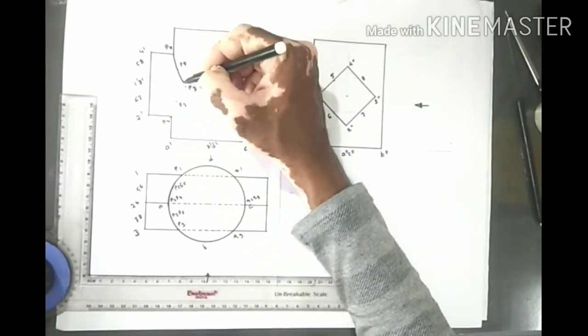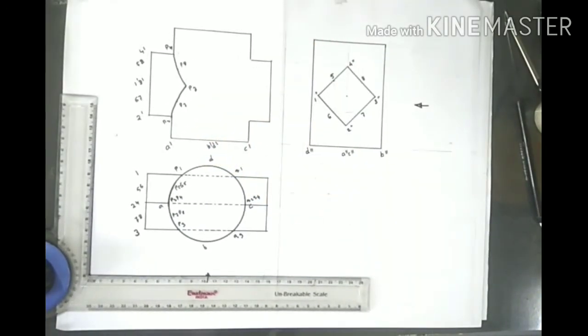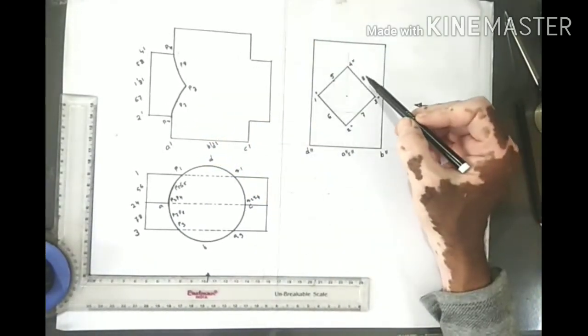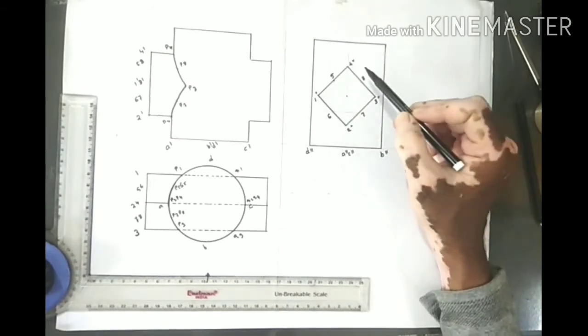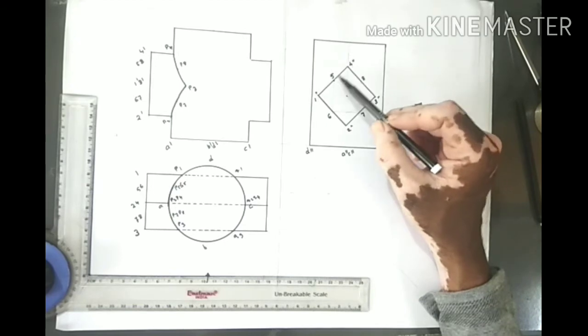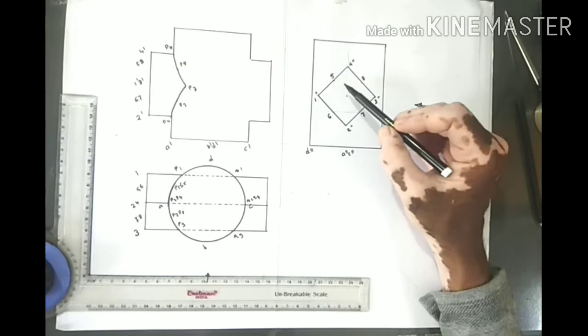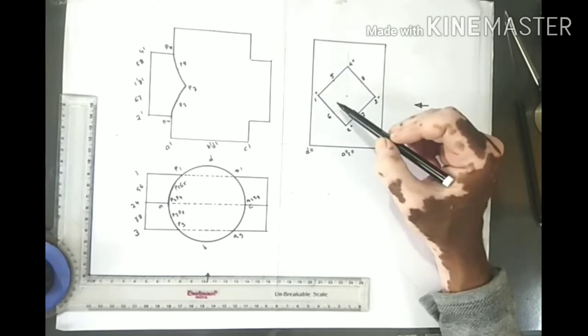Join this point with the help of French curve like this. Okay. So what we have done actually, there is a 4 penetration point or intersection point. With this 4 intersection point, curve is not obtained properly, so I have taken 4 another extra points.